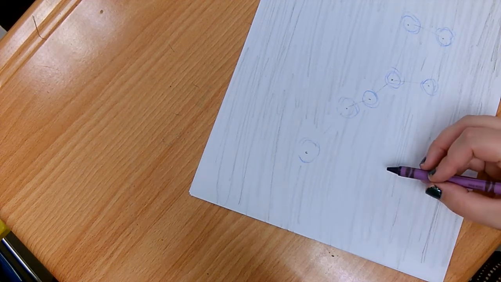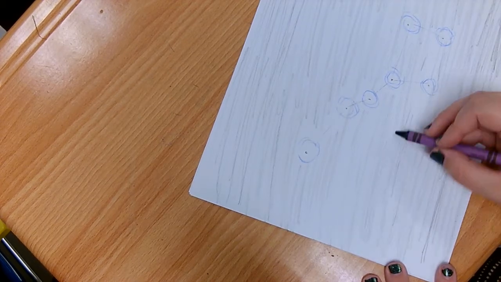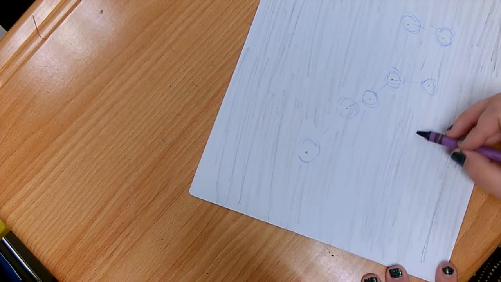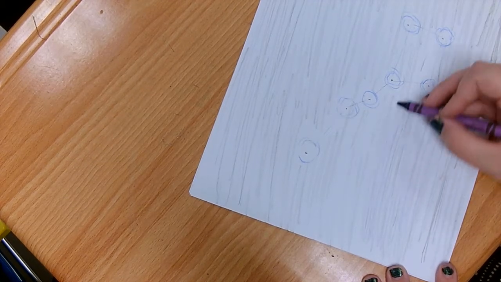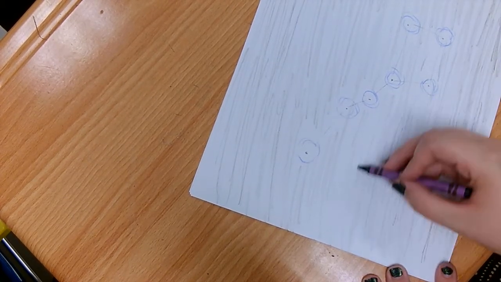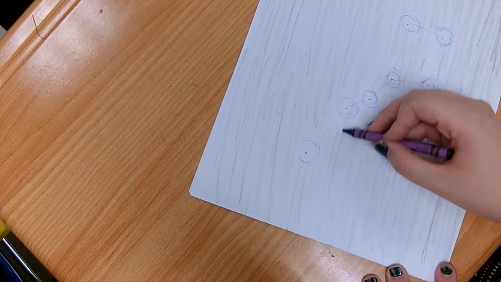I am going to switch up my color. I'm going to take my purple, and I'm going to do the same thing I did with the black. I'm going to start laying in color, and it's going to help fill in some of the white space that I did not color with the black.